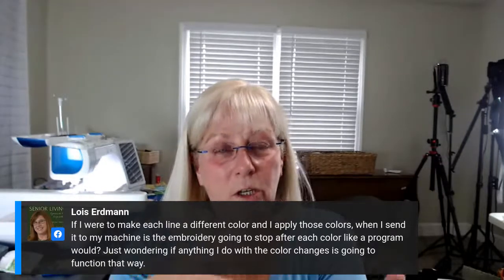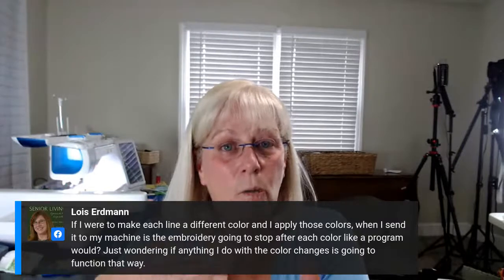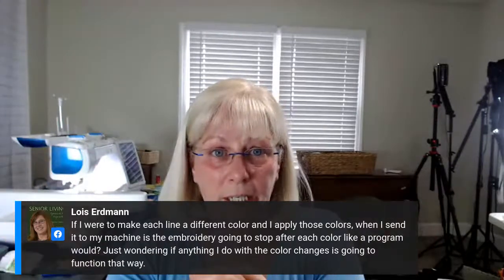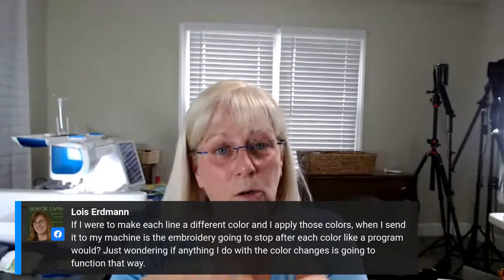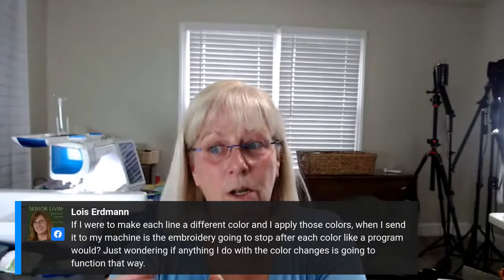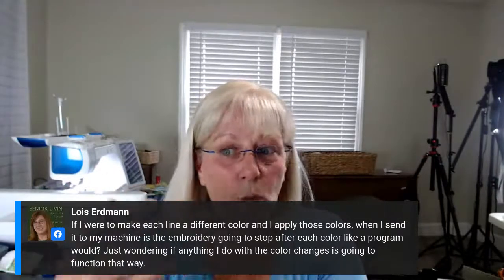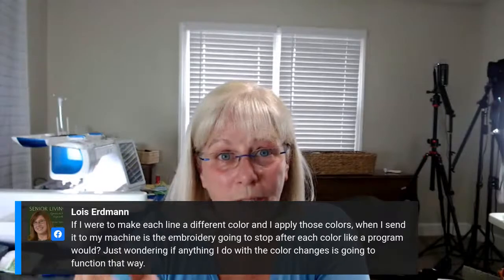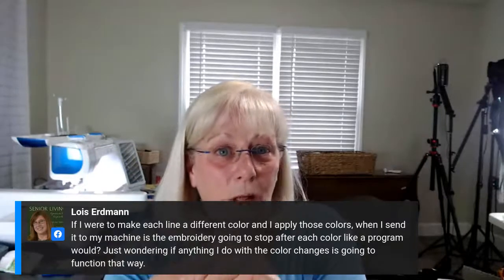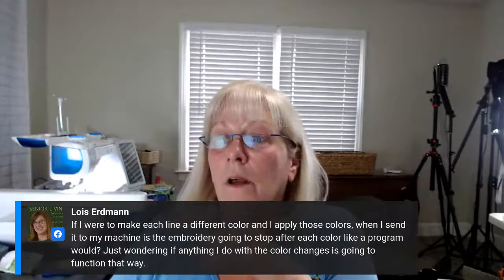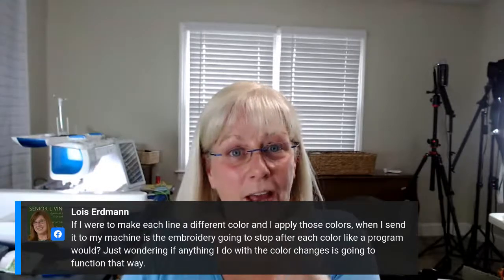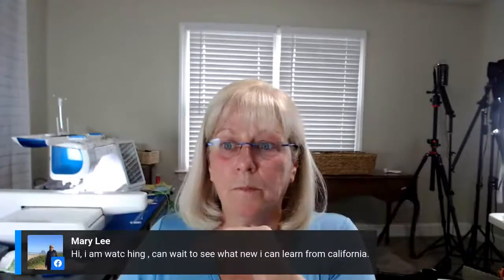It's telling the machine that you are changing threads. So unless it's a multi-needle machine, it will stop. The multi-needle will just switch to the next color. So you need to know which machine you're doing. But yes, it will actually stop for you.